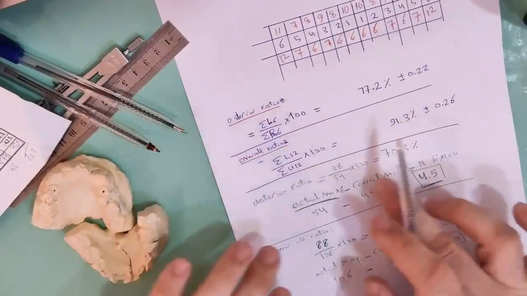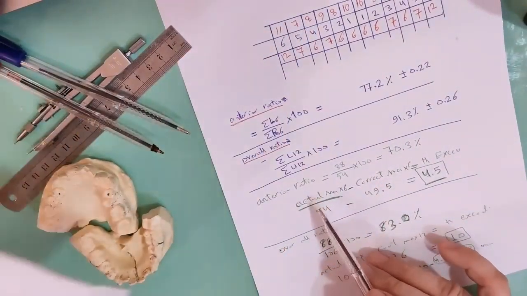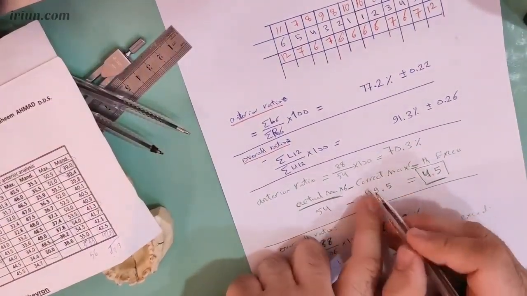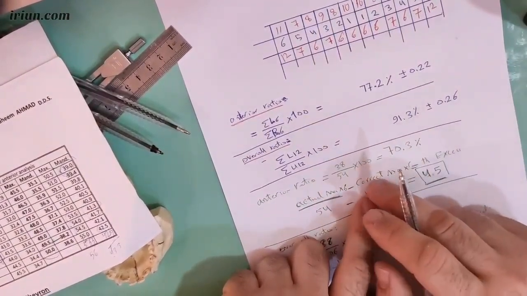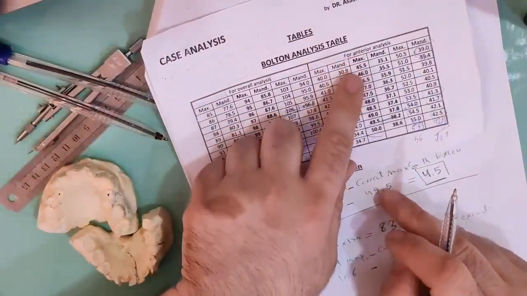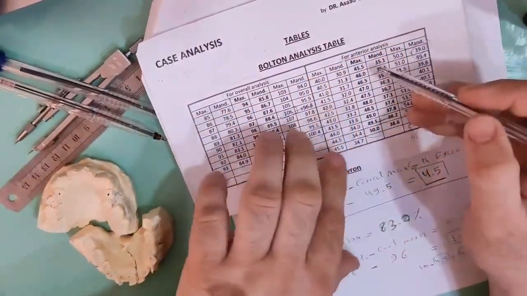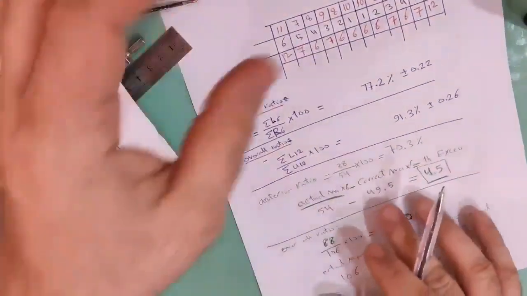We do the calculations. From the table, we look for the correct maxilla volume according to the mandible in the anterior analysis or the overall analysis, and for the overall ratio we do the same.